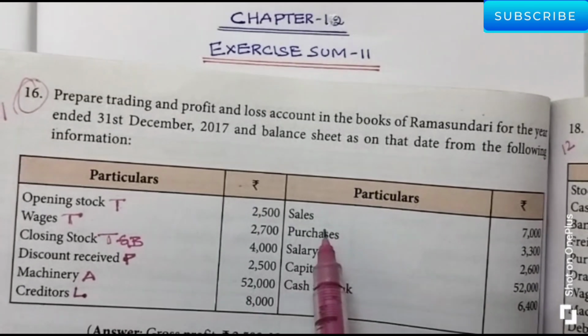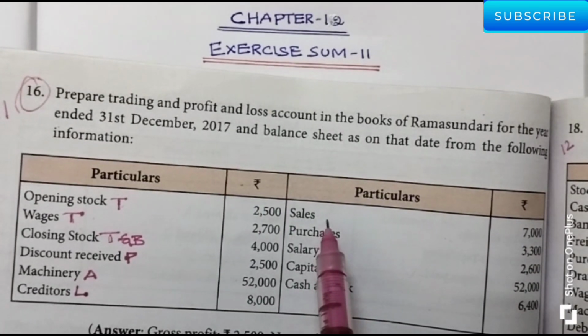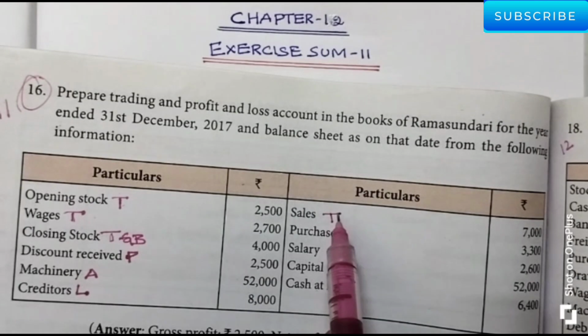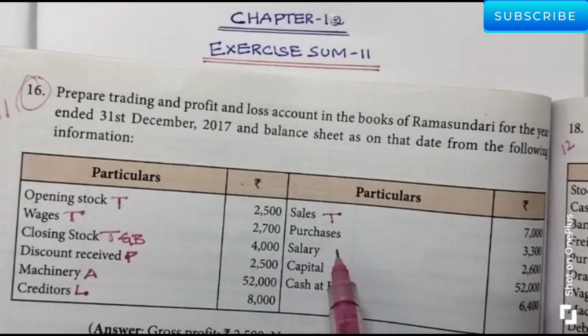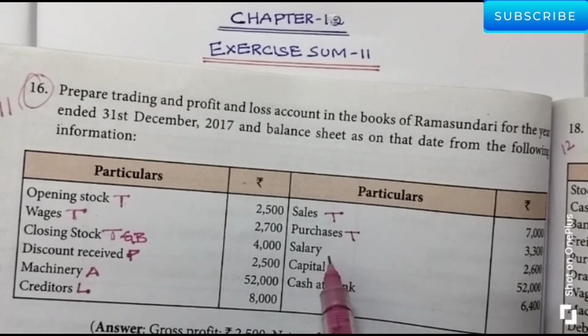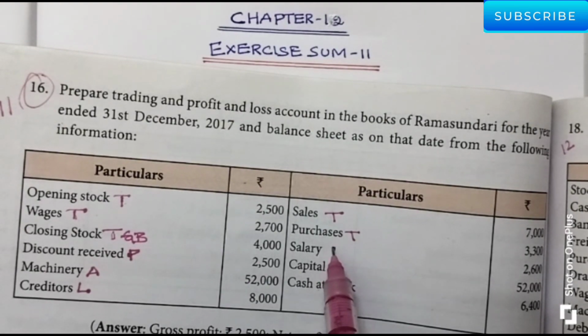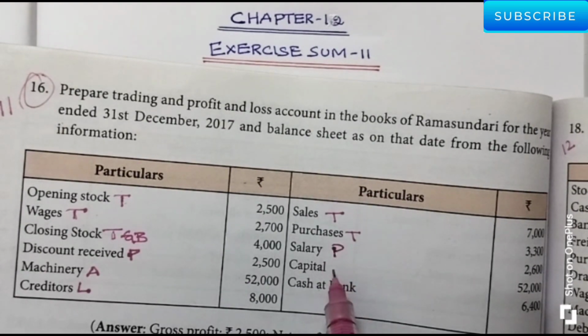Then sales. Sales goes to the credit side of the trading account. And purchases. Purchases goes to the debit side of the trading account. Salaries. So salaries is an indirect expense. It goes to the debit side of the profit and loss account.